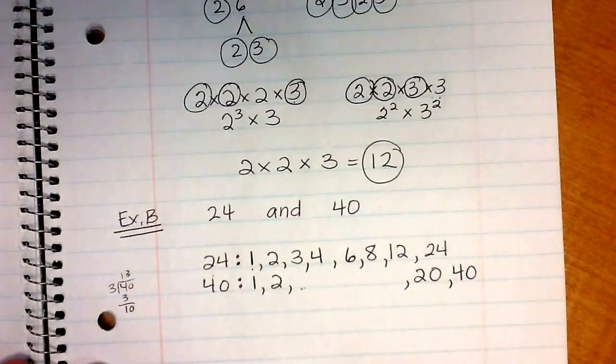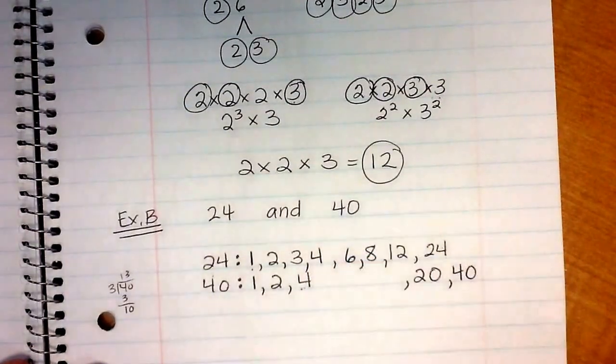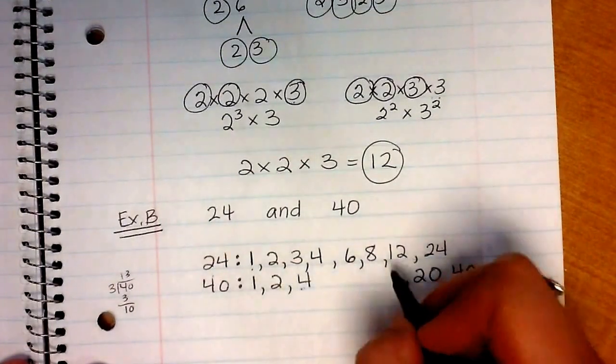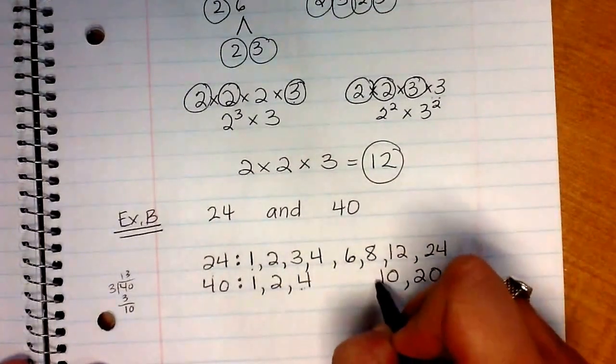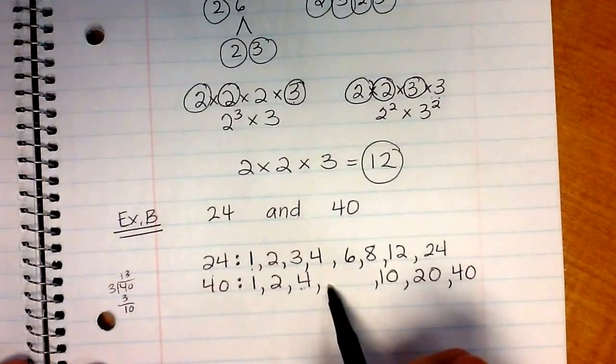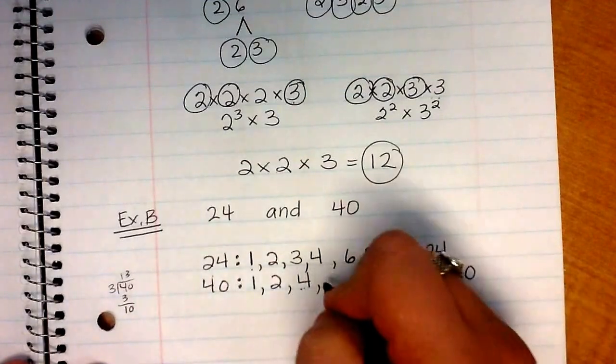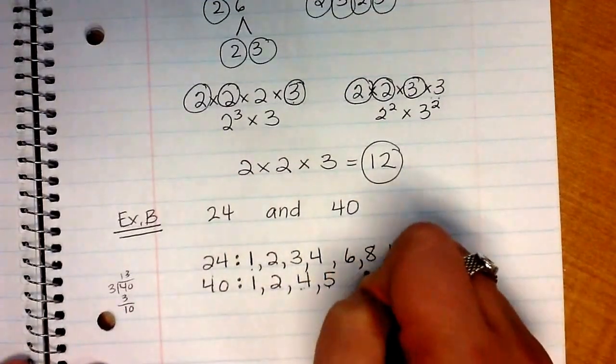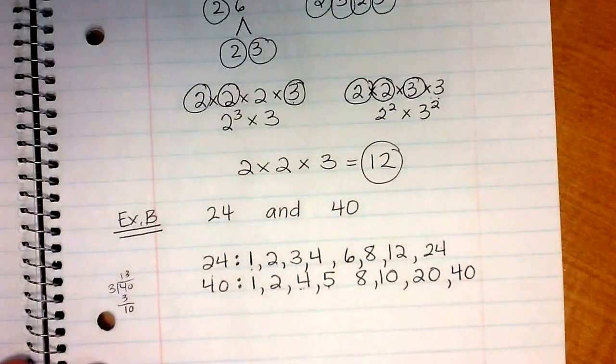But I can use 4. 4 is a factor of 40. 4 times 10 is 40. Next number to try is 5. 5 goes into 40, 5 times 8.